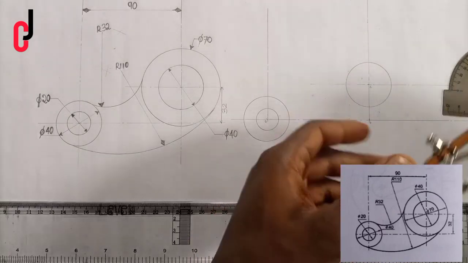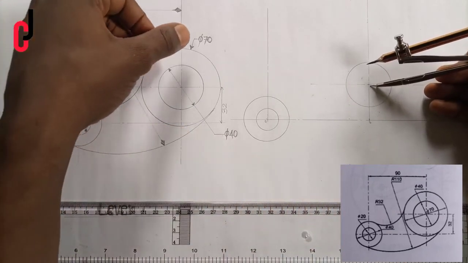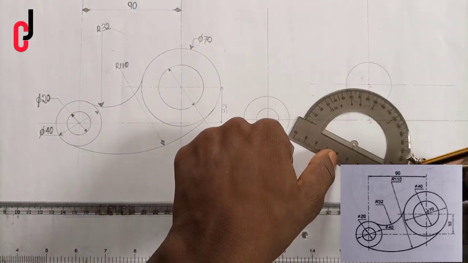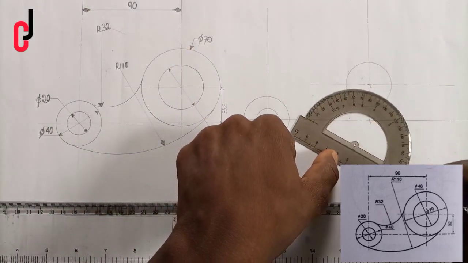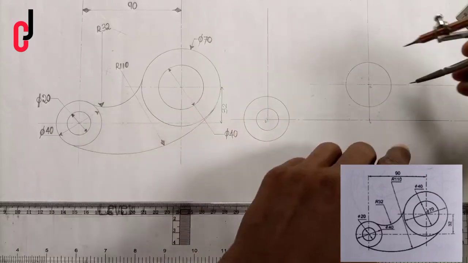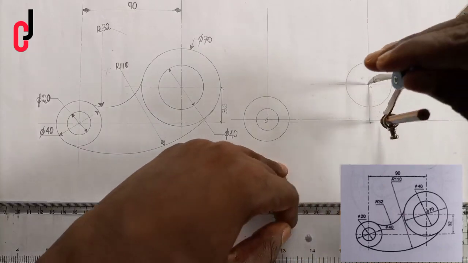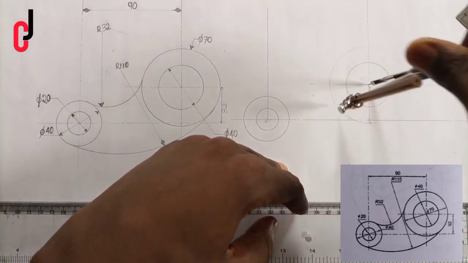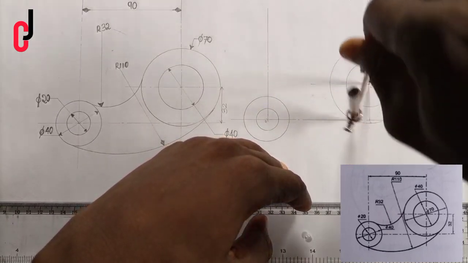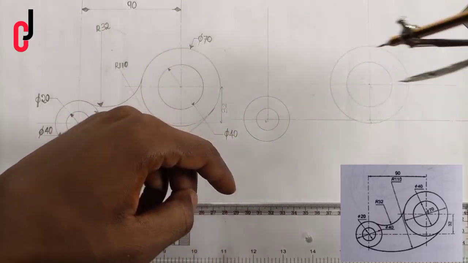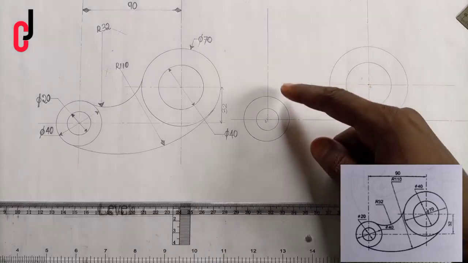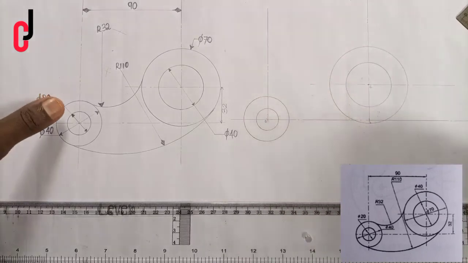Now also from point C, we have a diameter here of 70 millimeter, so divide it by 2, it becomes 35 as radius. Go to 35 millimeter as radius. Then we'll place it back at point C, and then we'll draw a circle. That way. Now you can recall when circles touch each other externally, we add.